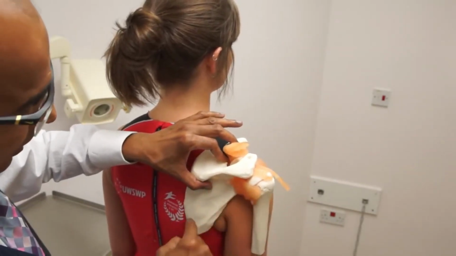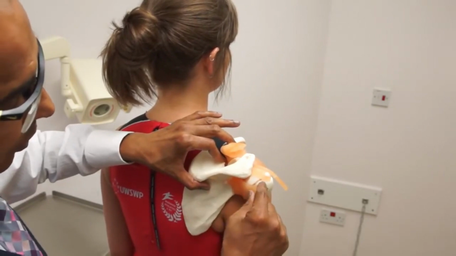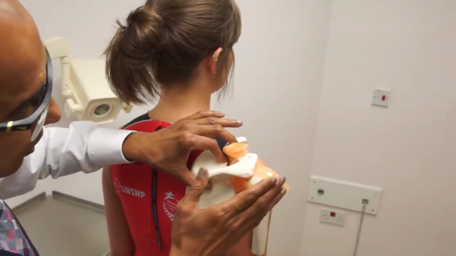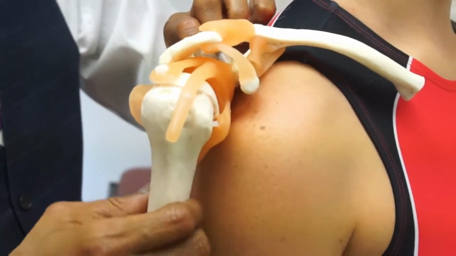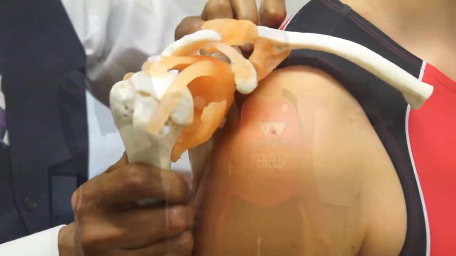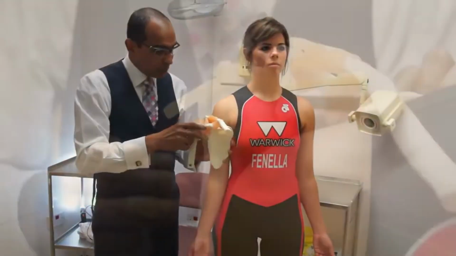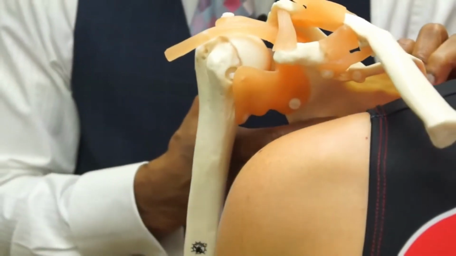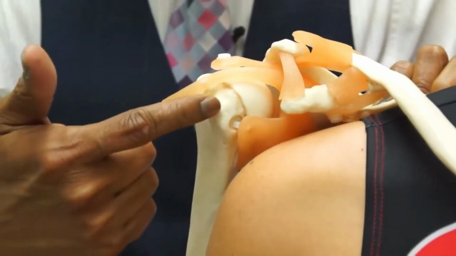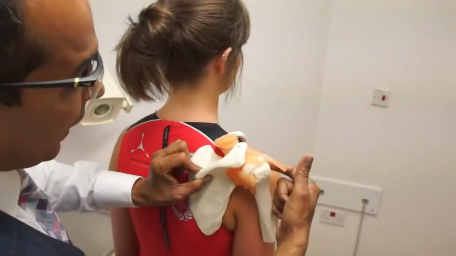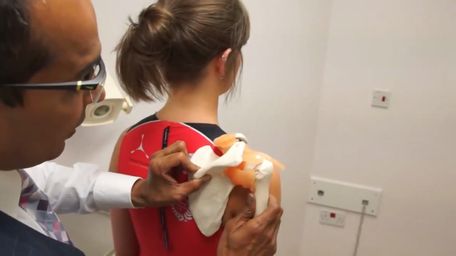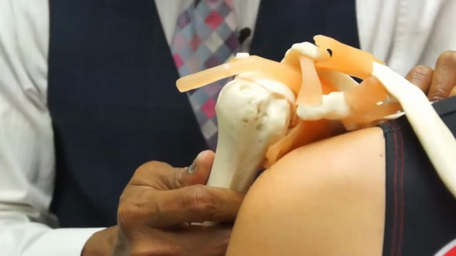The infraspinatus inserts into the greater tuberosity at the back. You can see the function of the infraspinatus: as it contracts, it externally rotates the arm. The subscapularis arises from the front of the scapula and attaches to the lesser tuberosity, the front of the humerus. And when that contracts, the arm internally rotates.